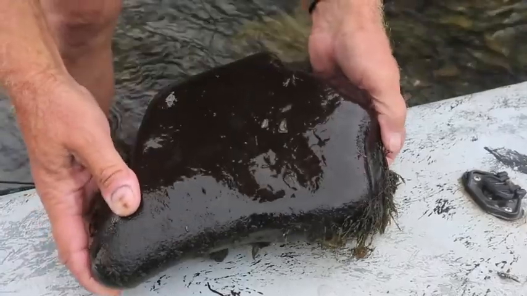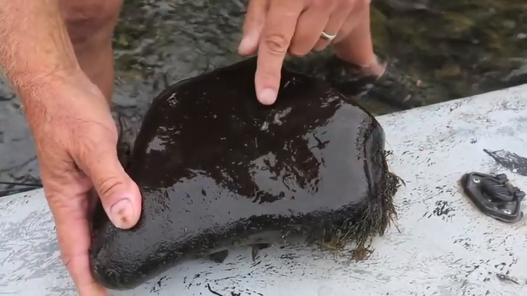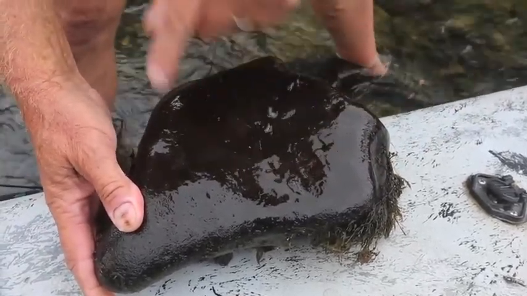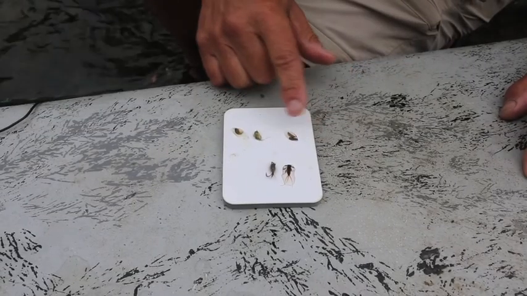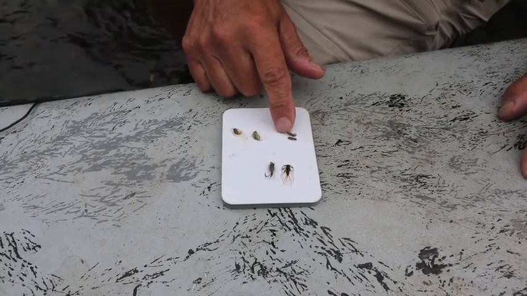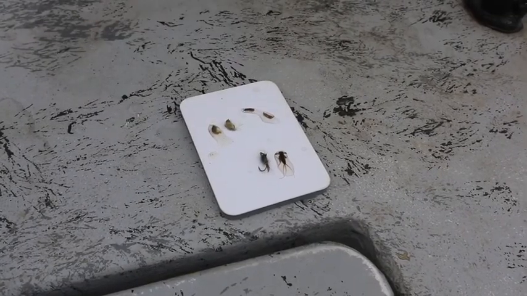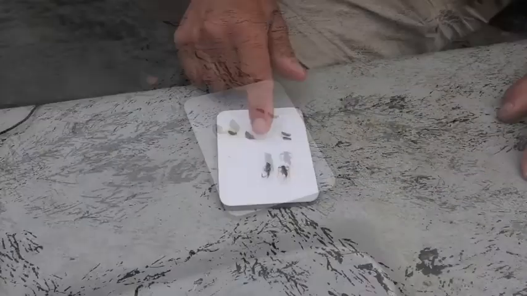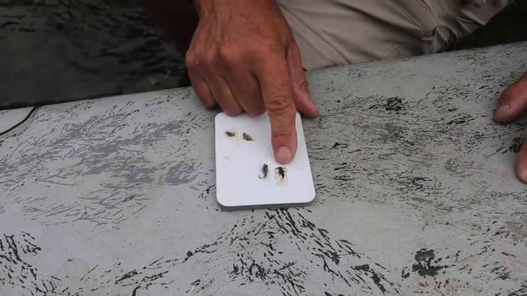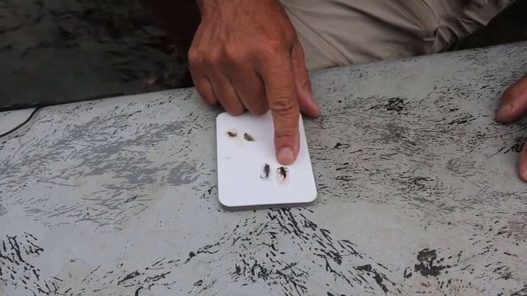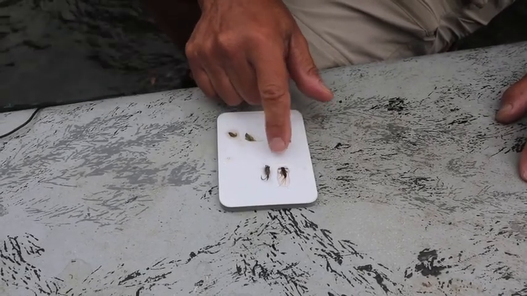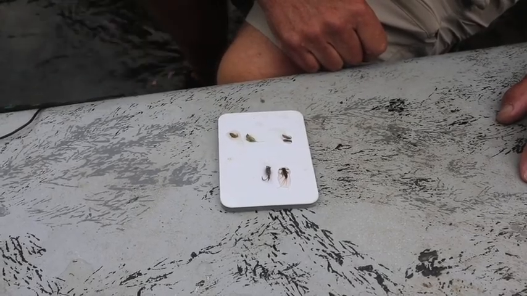You can turn over a rock like this and you look at the bottom and you'll see the insects that are living in the river: the sow bugs, and there's an imitation right next to it. You have a freshwater shrimp, otherwise known as a scud, and the imitation of that, and then a mayfly. This happens to be a gray fox mayfly, and there's a hare's ear that looks very similar to that nymph.